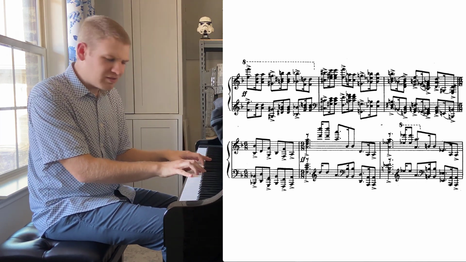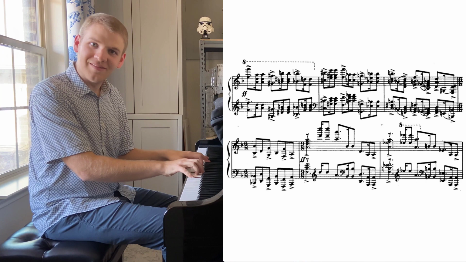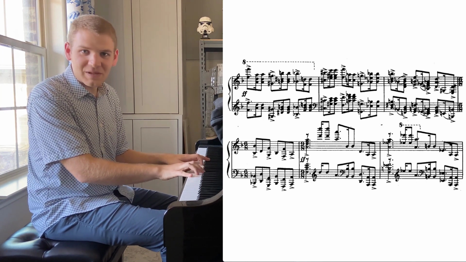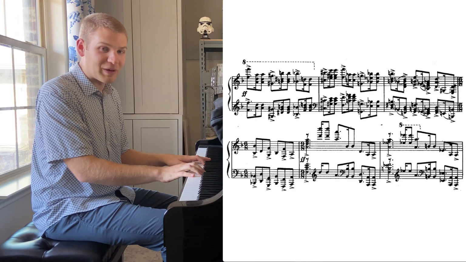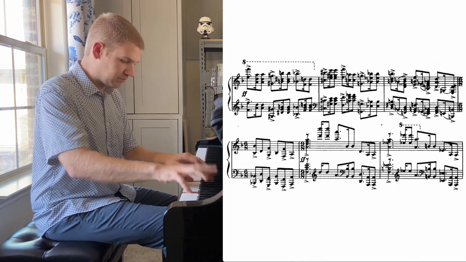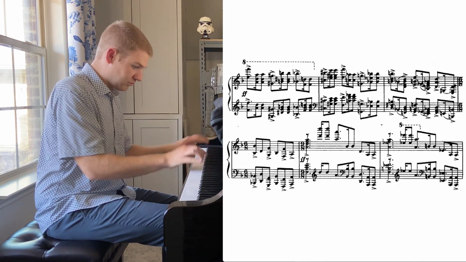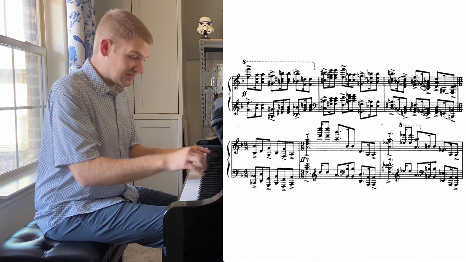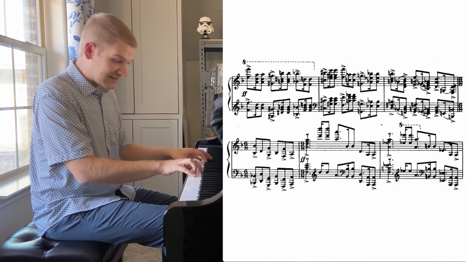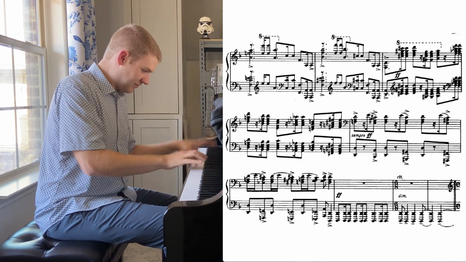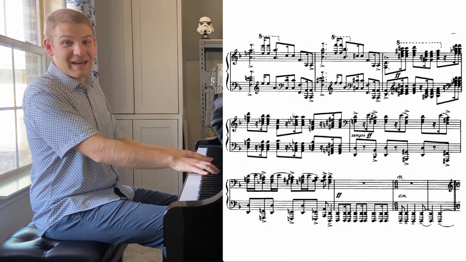Is that D minor? We expect it to be, but no, not quite yet. And this is the build that we're waiting for. Half step raise. Another half step raise. The final half step raise.